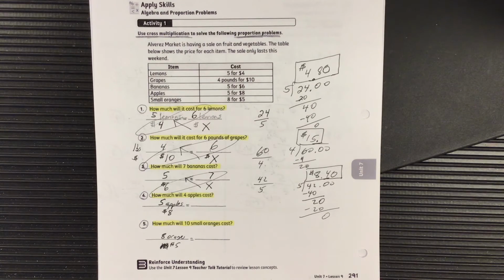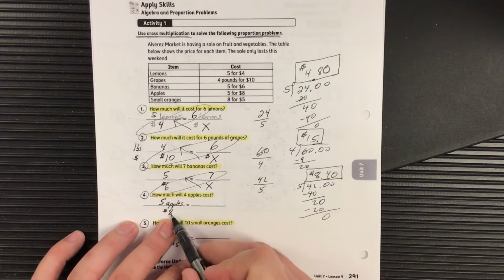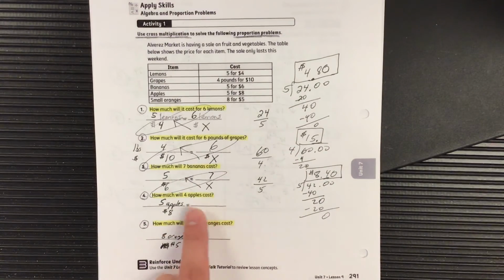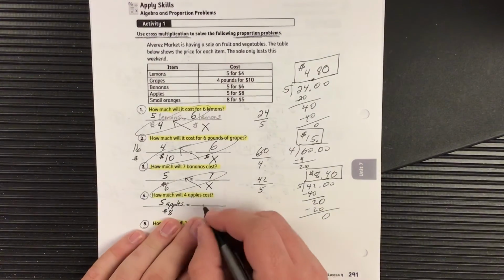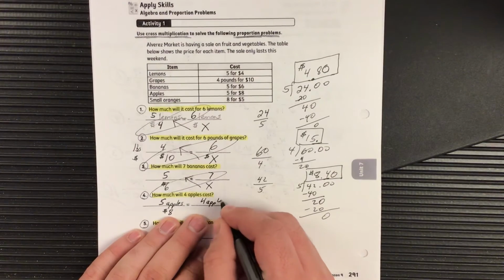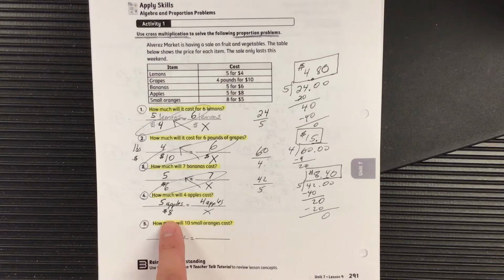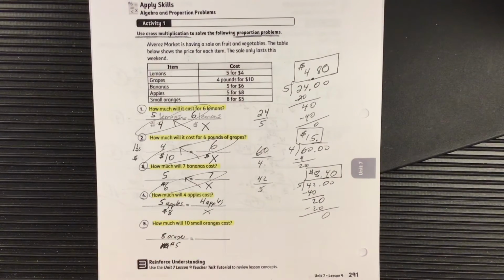Jayla. 5 apples, $8. Came right from the chart here. Where does 4 go? Top or bottom? 4 has to go on top because it's apples. I have no idea how much they cost, but looking at the problem, it better be less than $8. Less? Well, I'm buying 5 for 8. 4 better be less.